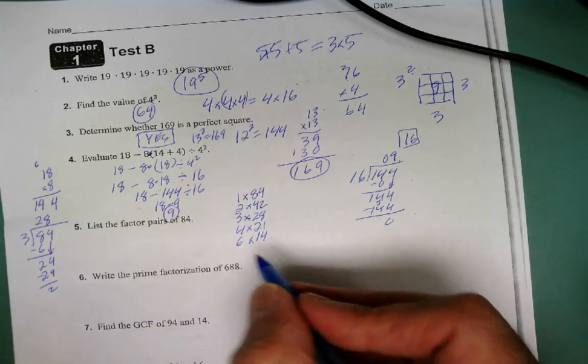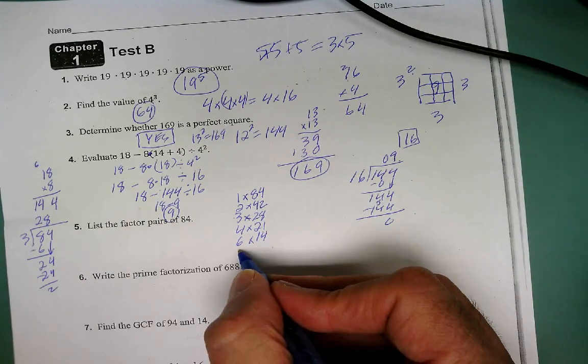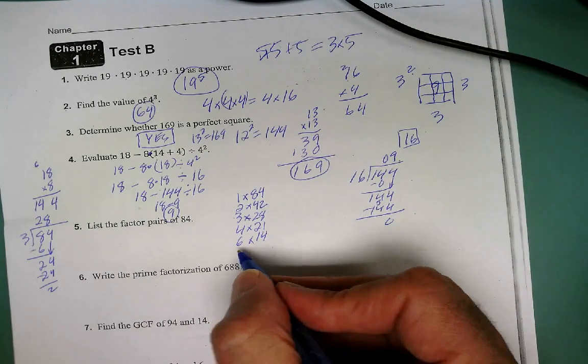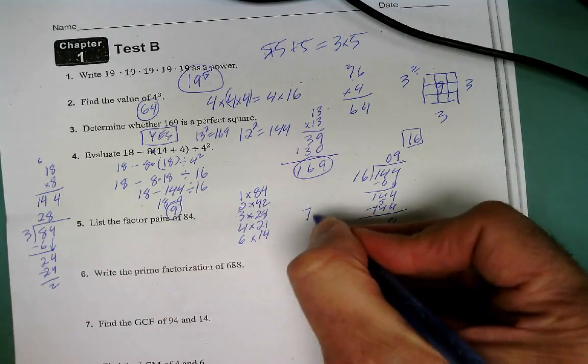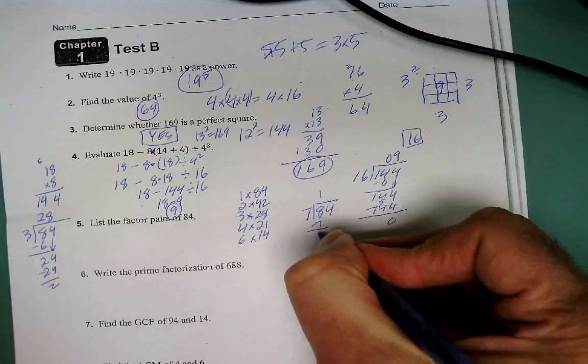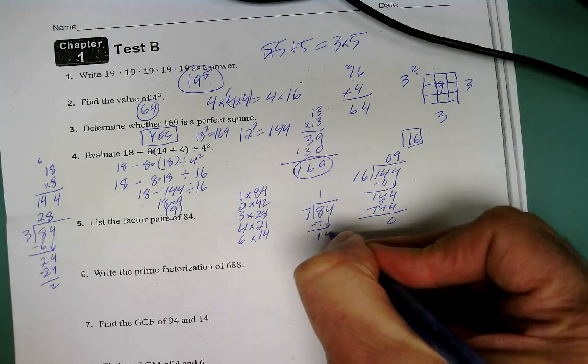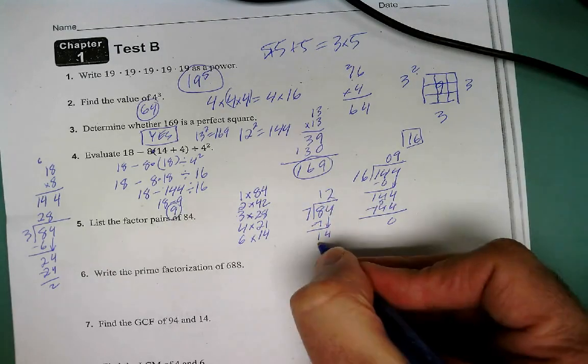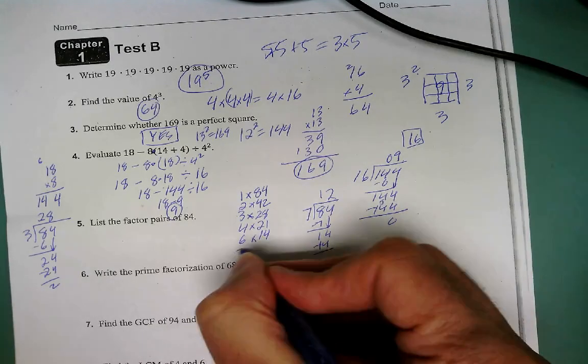Does 7? Ooh, I think it does, huh? Let's just double check. 7 goes into 8 one time, 1 times 7. Bring down the next number and look at that. 7 times 2 is 14. So 7 goes into it 12 times.